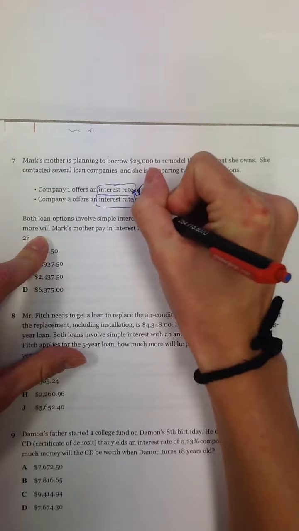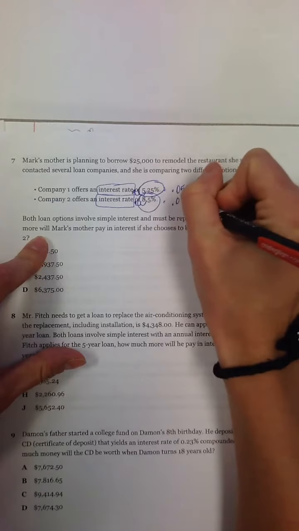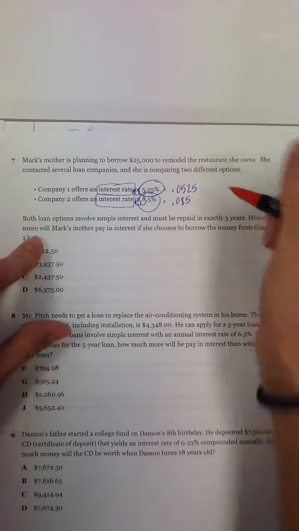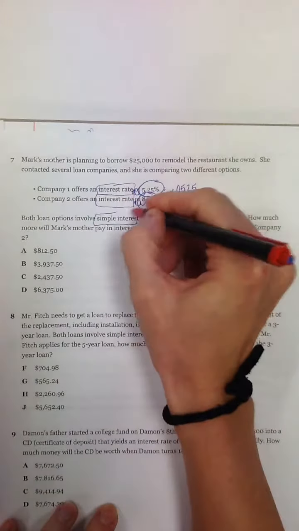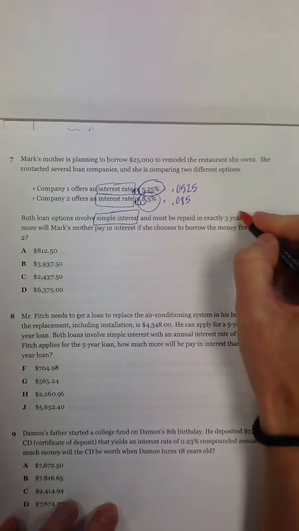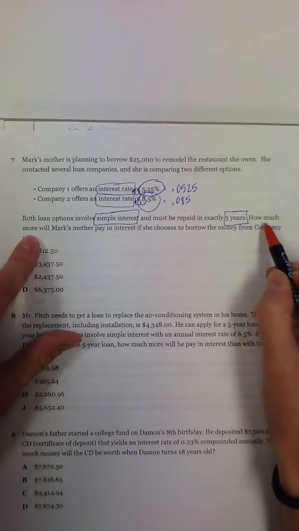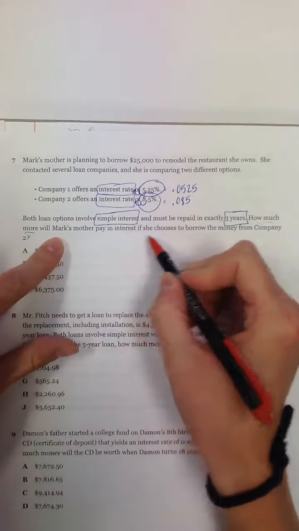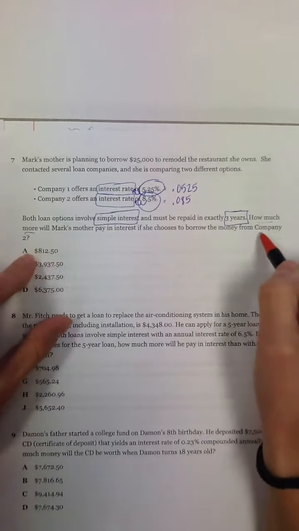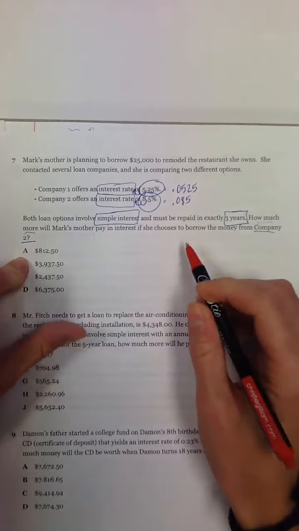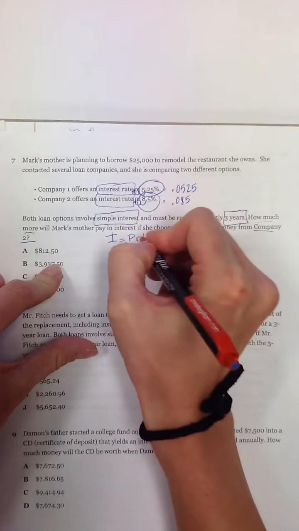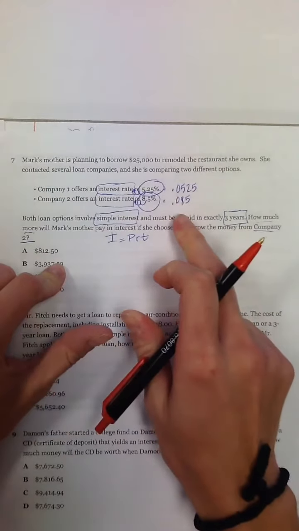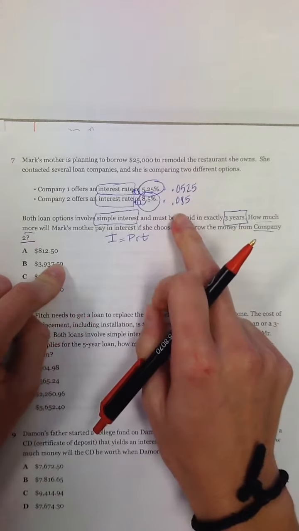0.0525 is how we'll use it in the problem. Move your decimal 2 spaces to the left, so 0.085 for company 2. Both loan options involve simple interest, and must be repaid in exactly 3 years. How much more will Mark's mother pay in interest if she chooses to borrow the money from company 2? So you're going to have to do simple interest. I equals PRT. You're going to have to do it twice with 2 different rates. But that's okay. It's not hard.